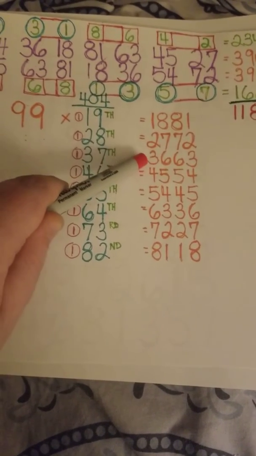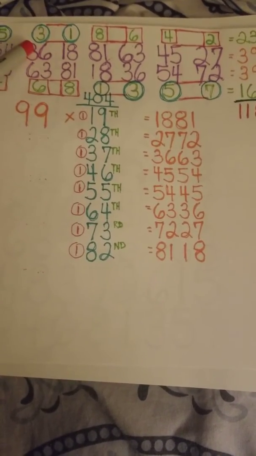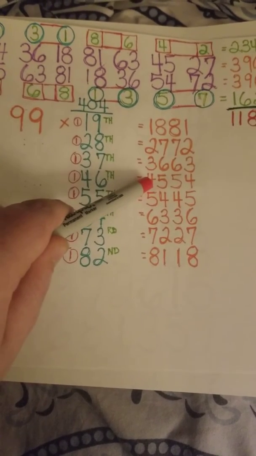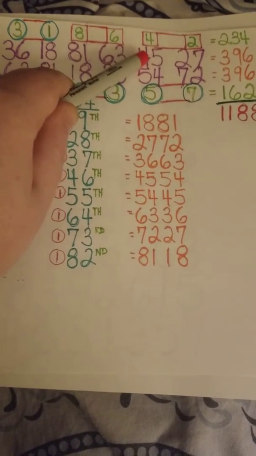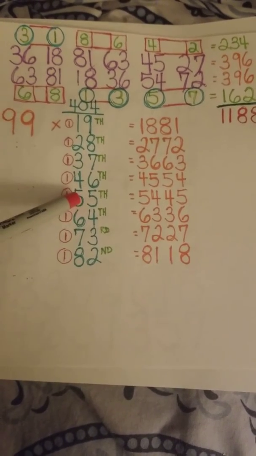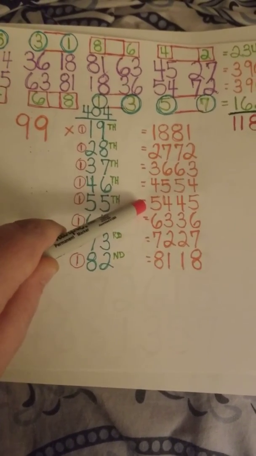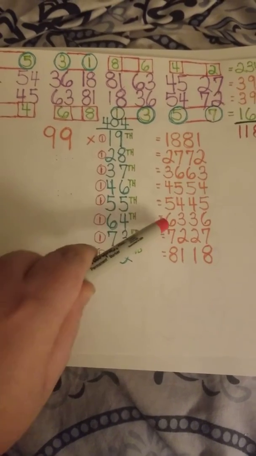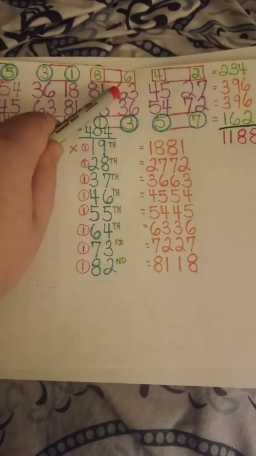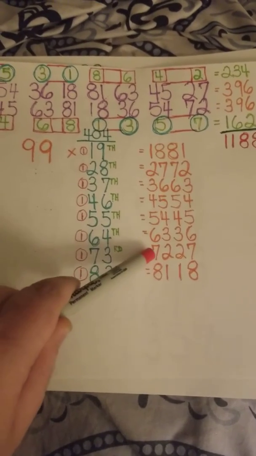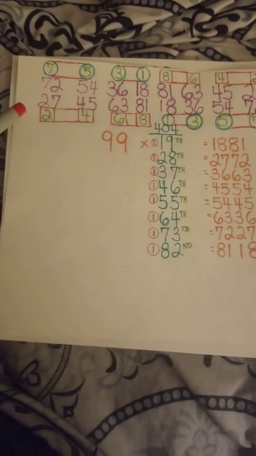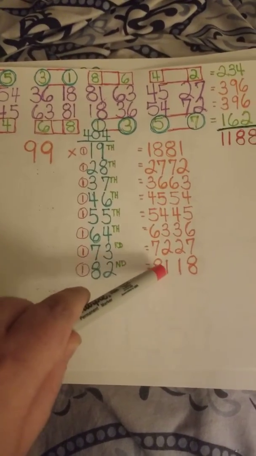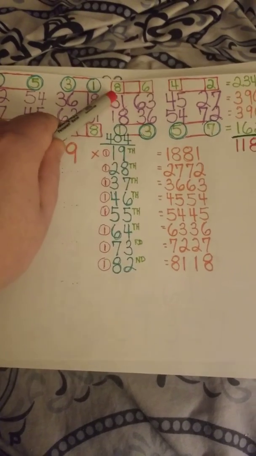37th position was 3663. I put a 3 right here. 46th position was 4554. Put a 4 right here. 55th position was 5445. Put a 5 right here. 64th position was 6336. Put a 6 right here. 73rd position was 7227. Put a 7 right here. And 82nd position was 8118. Put an 8 right here.